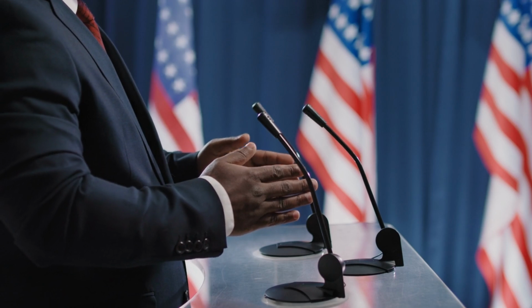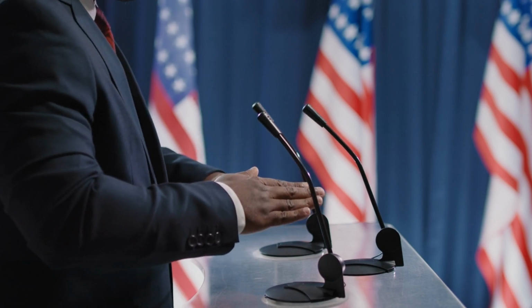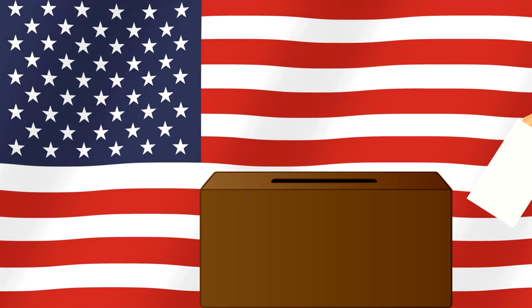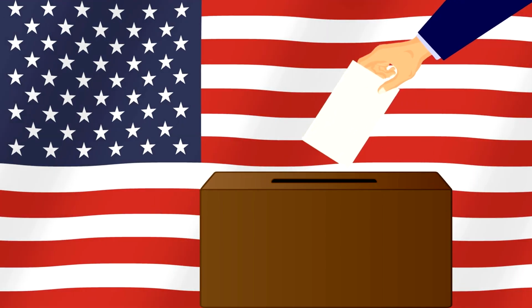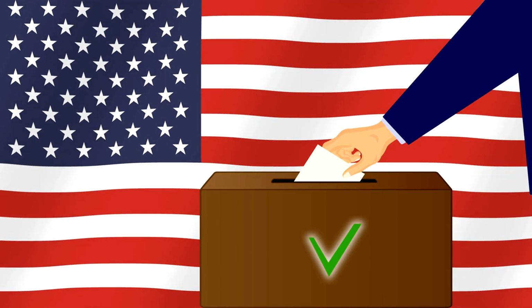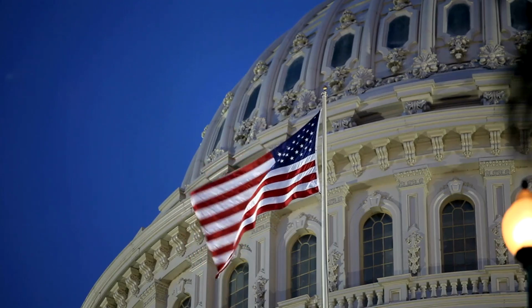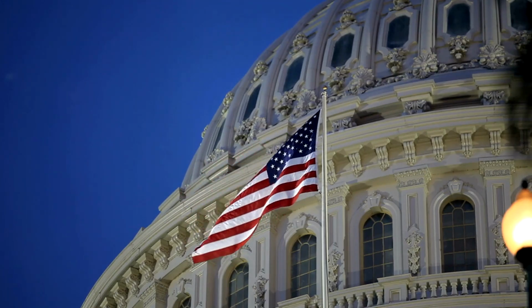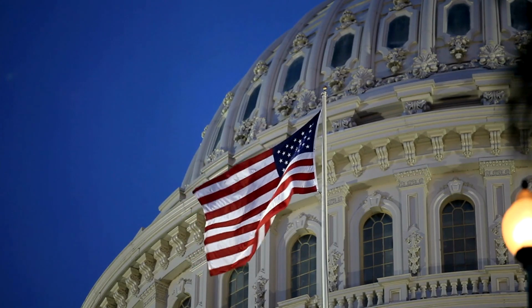The electors themselves are typically chosen by political parties and are often loyal party members or officials. On the first Monday after the second Wednesday in December, the electors meet in their respective state capitals to cast their electoral votes. These votes are then sent to Congress, where they are officially counted in early January.